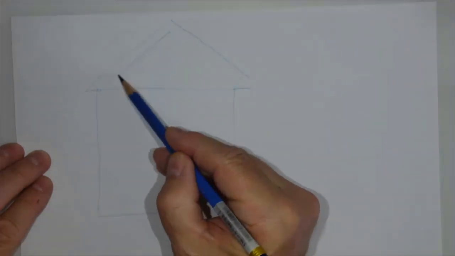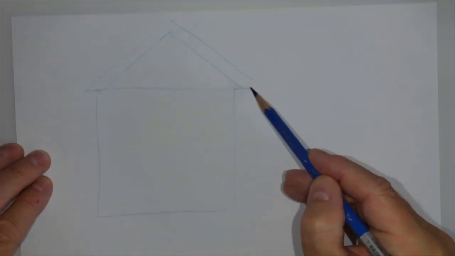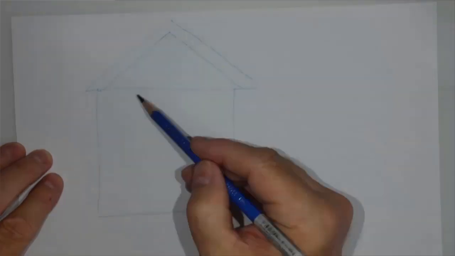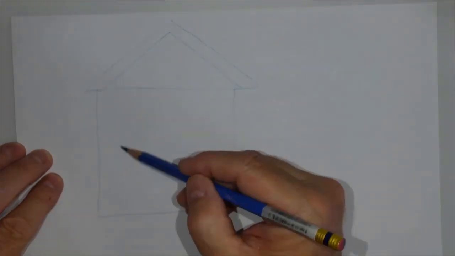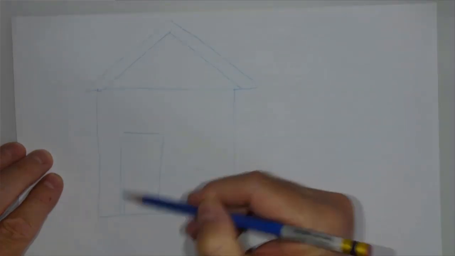And you may well have done this in the past, where we're doing a simple 2D view of a house. So we've used our triangles, we've used a square, we're going to use a rectangle for a door.